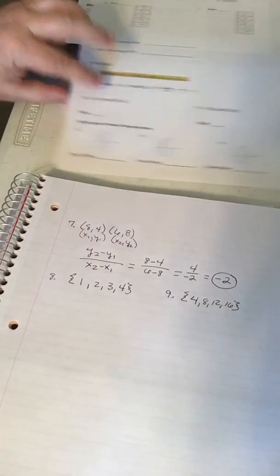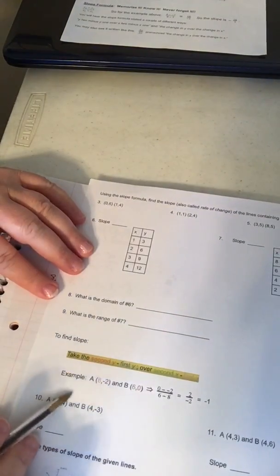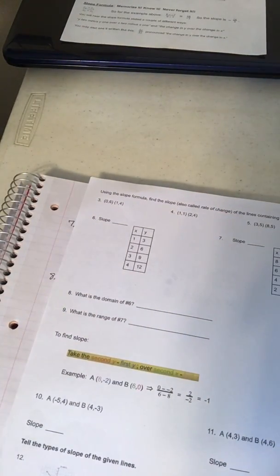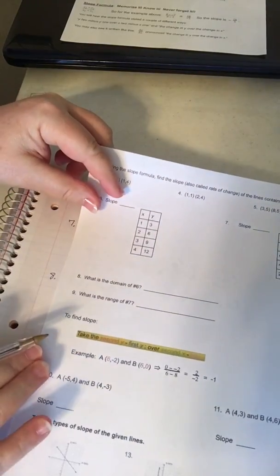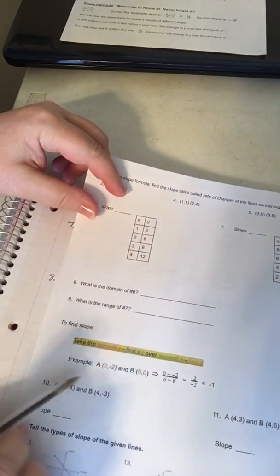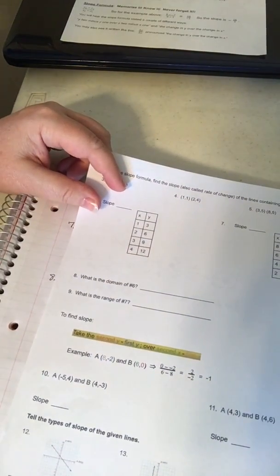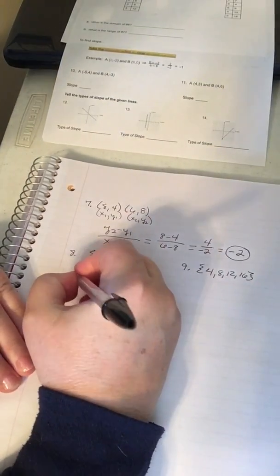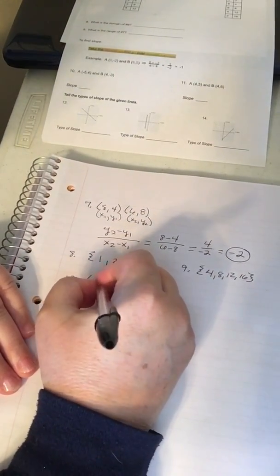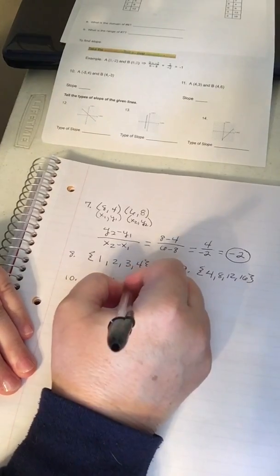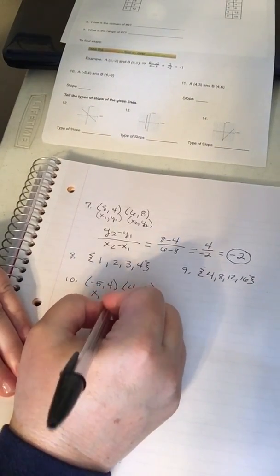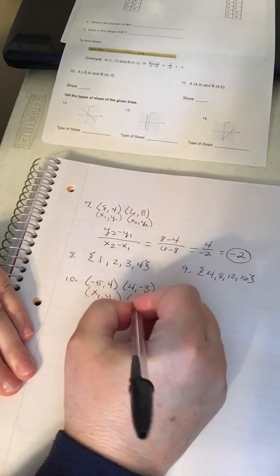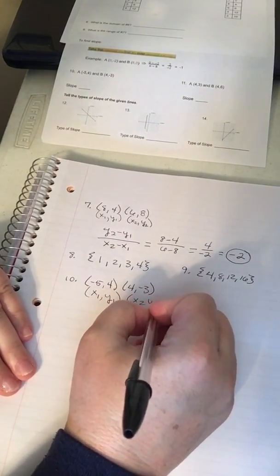Once again, it explains to you how you are going to use the slope formula. I'm not going to go over that because we have gone over it, but you can look at it. It's kind of color-coded a little bit for you to help you understand. And we're going to go ahead and do number 10. So on number 10, we have -5, 4, and 4, -3. This is going to be x1, y1, x2, y2.